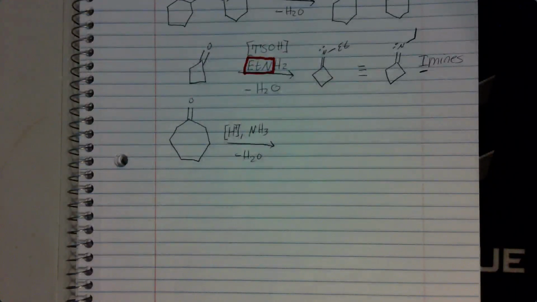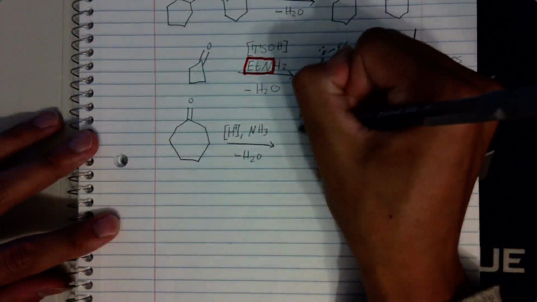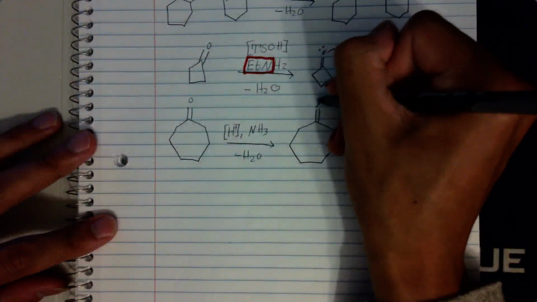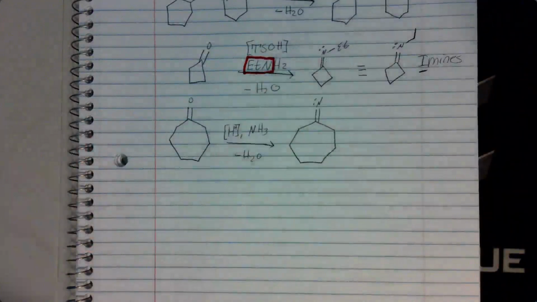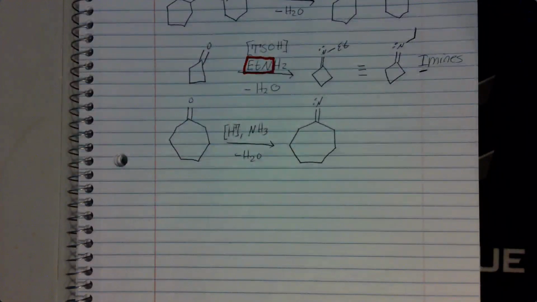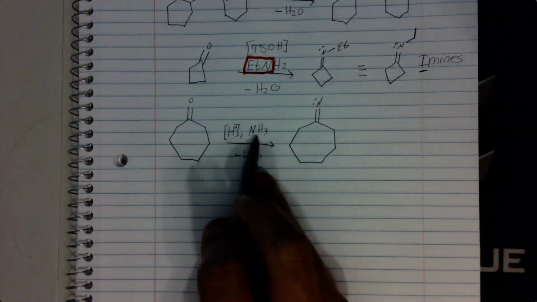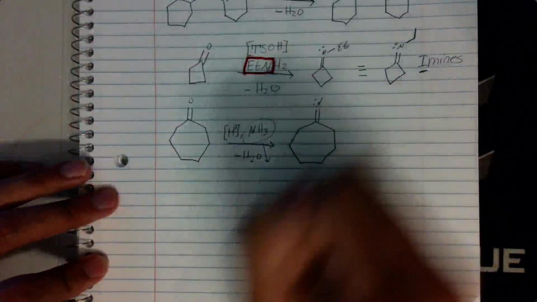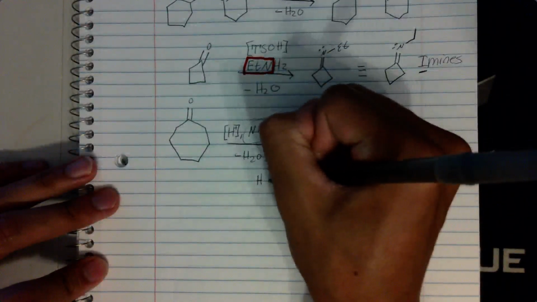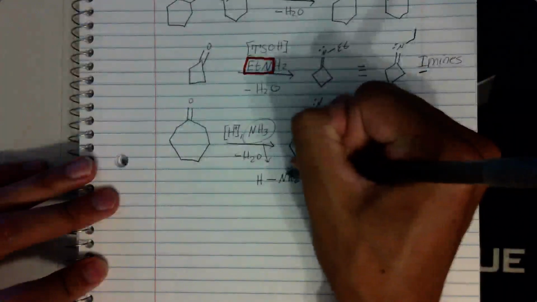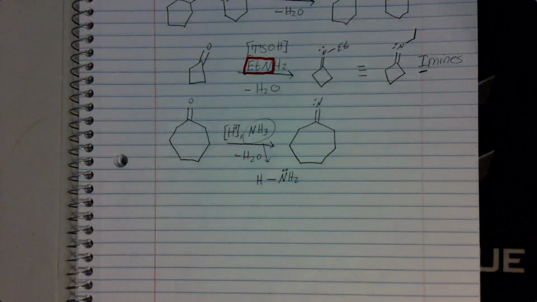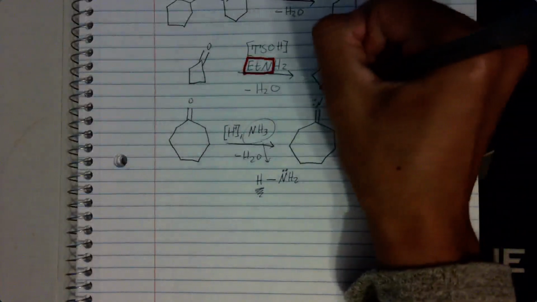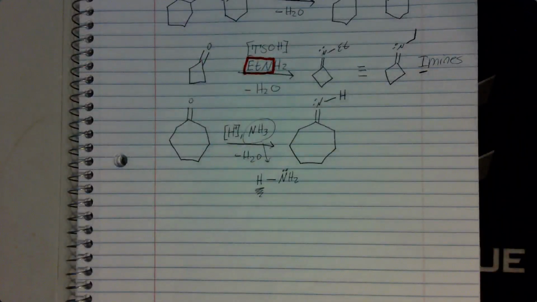Now, this is a little strange, Sammy. You say, I know that we must get this as our product, an N, and then there's an R group. But what is that R group exactly? Well, you see that we have NH2 and then we have an H. So allow me to write this in a more suggestive manner, as H-NH2, just like that. What this suggests is that this is my R group right there. And so my product is simply this.